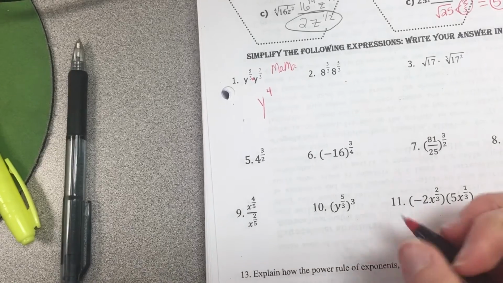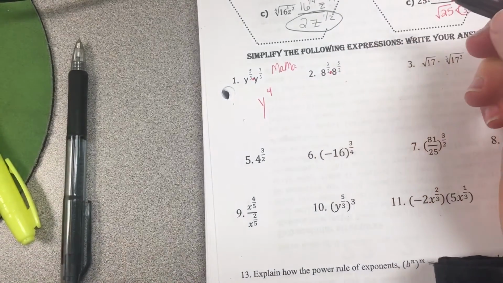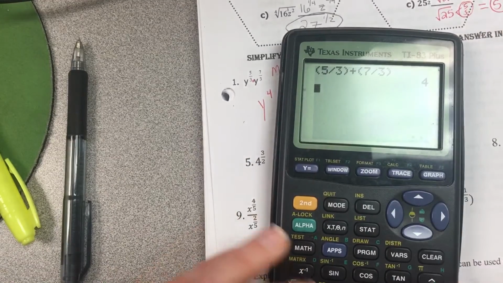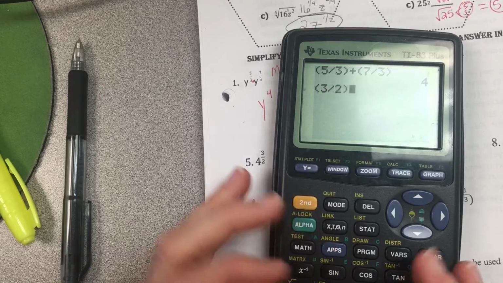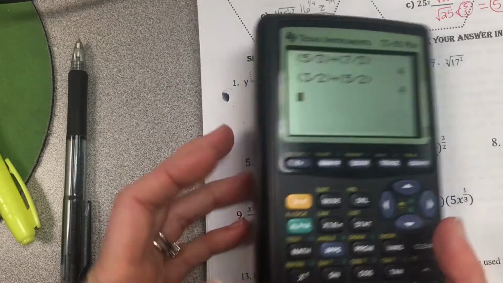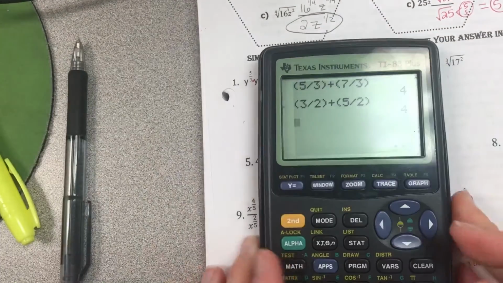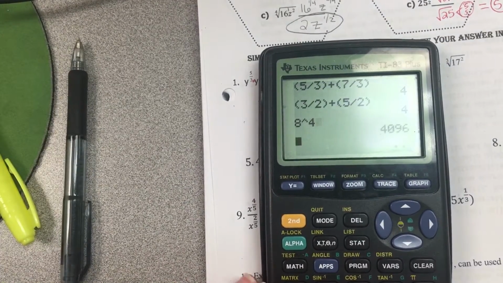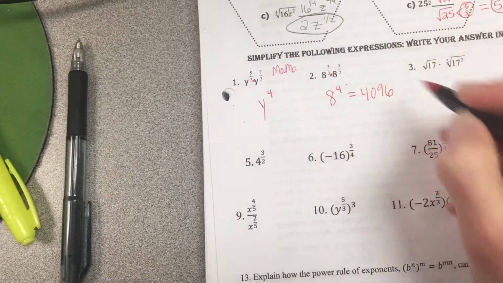Remember, you can pause this at any time if you need to. So once again, I'm multiplying, so I'm going to add my exponents. 3 over 2 plus 5 over 2, and you get 4. And then you can do 8 to the 4th, which is 4,096.